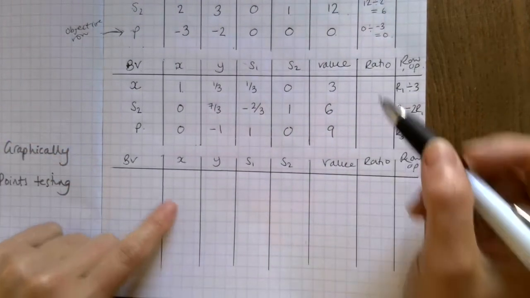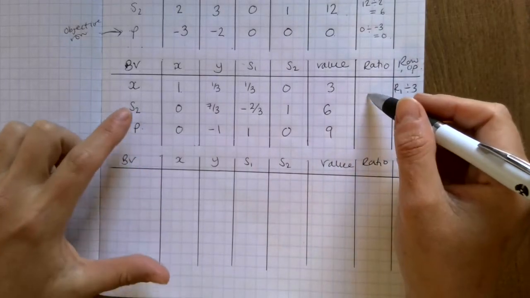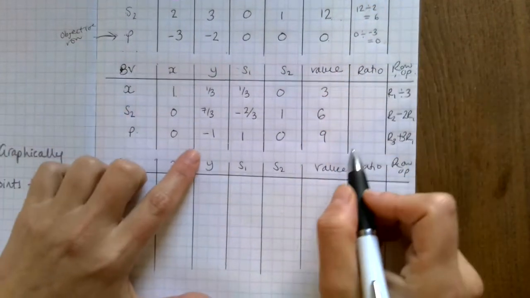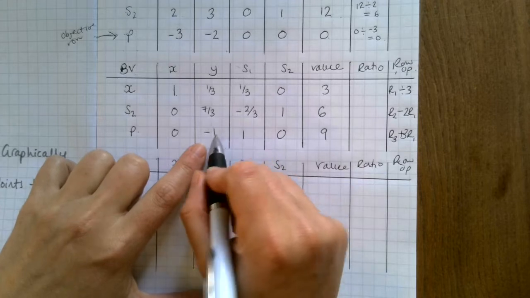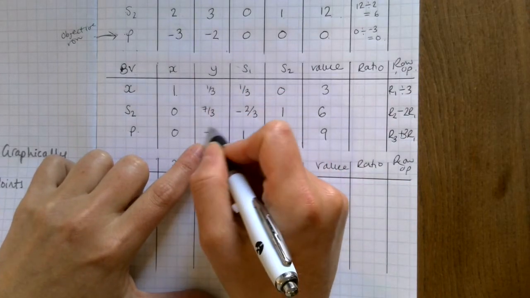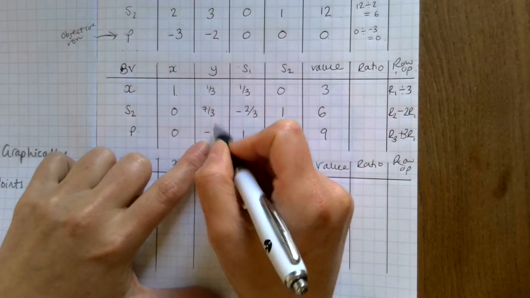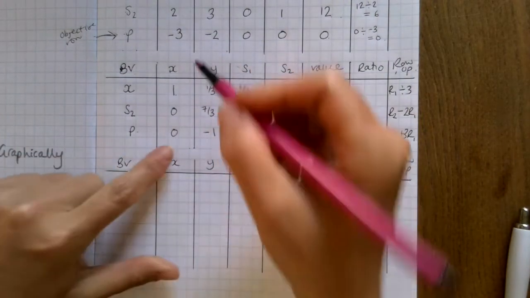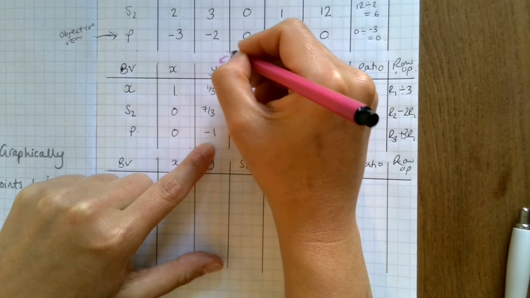Okay, so the first thing we need to do is work out the ratios so that we can figure out what our new pivot element is. So it's going to be in the y column because that's the most negative value. So we know it's going to be in that column there.